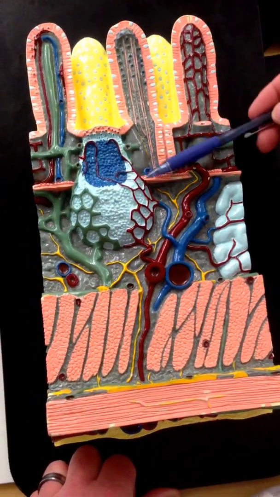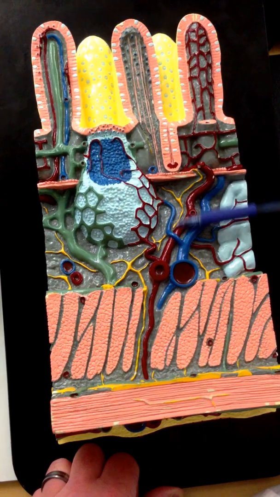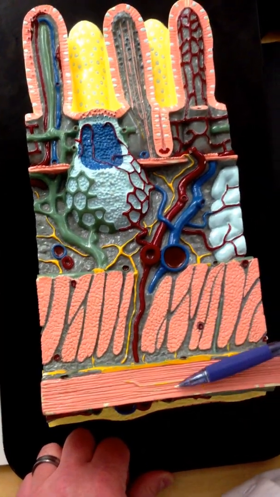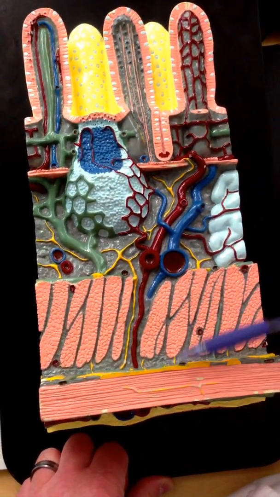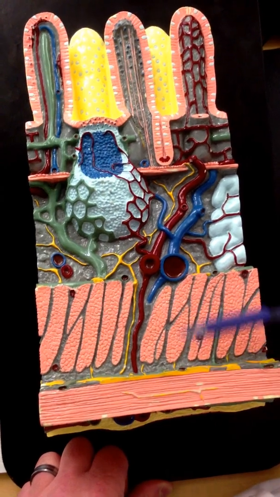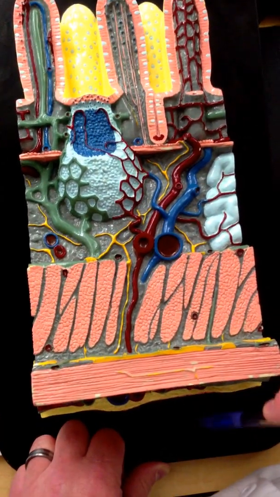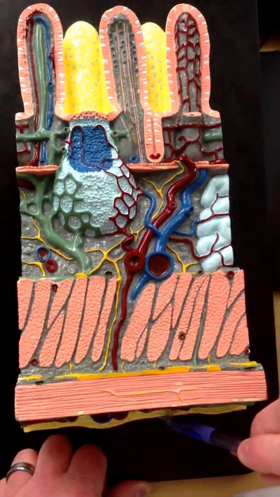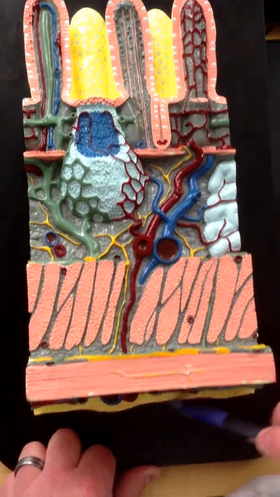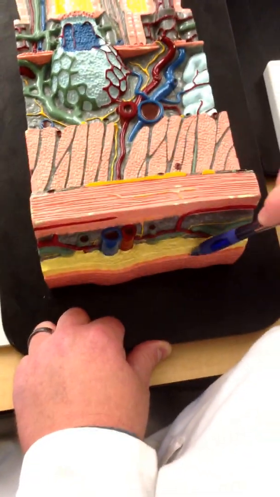So this is the mucosa. This would be submucosa here. Then down here we have two layers instead of three like we had in the stomach. We have two layers of the muscularis externa, and then the most superficial layer on the surface of the intestines down here would be, of course, the serous membrane or the visceral peritoneum.